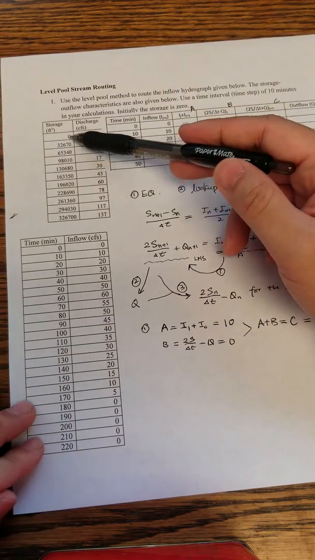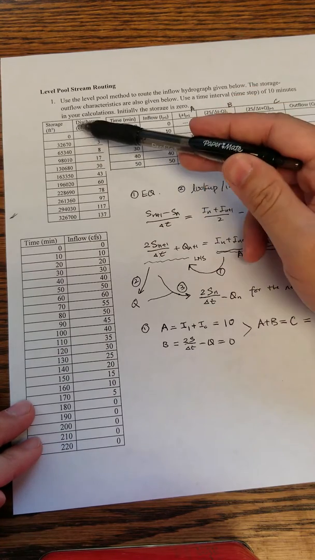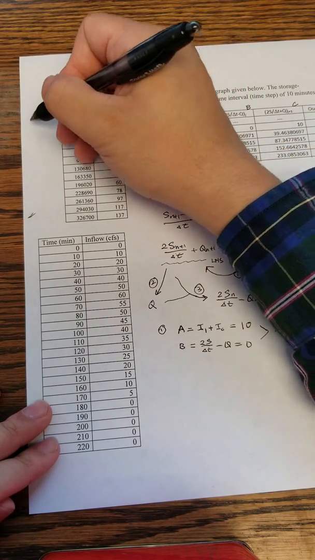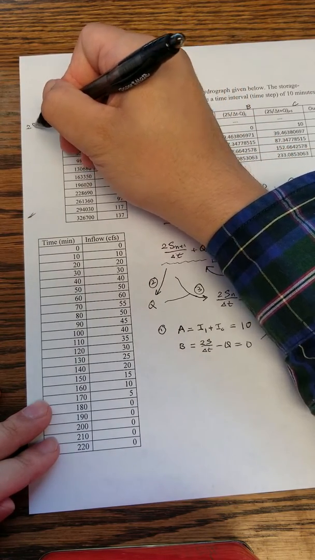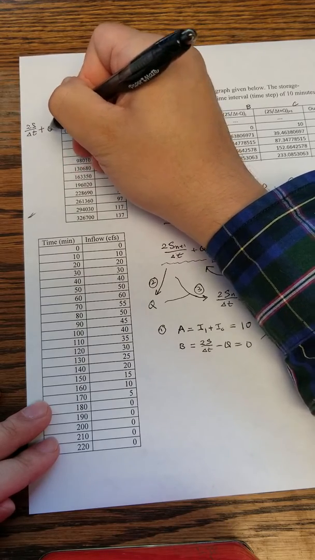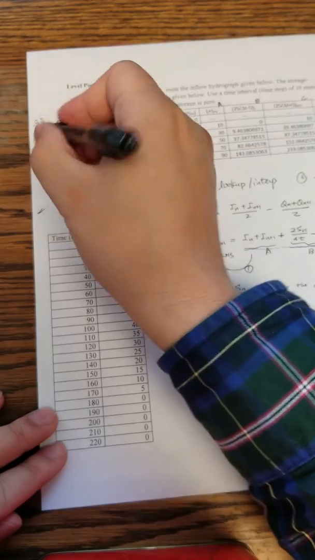However, originally the data that was provided to you is S to discharge. Therefore, we have to do this step ourselves, 2S over delta t plus Q. So we have to construct this table ourselves.